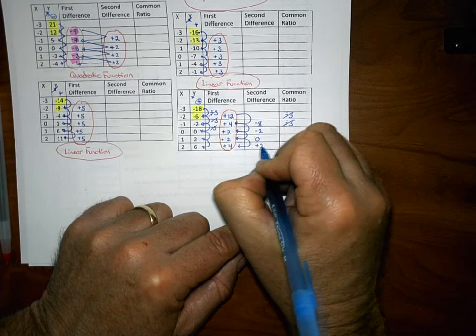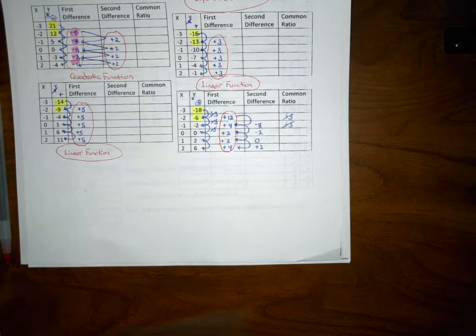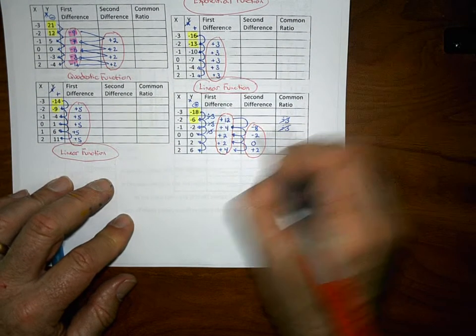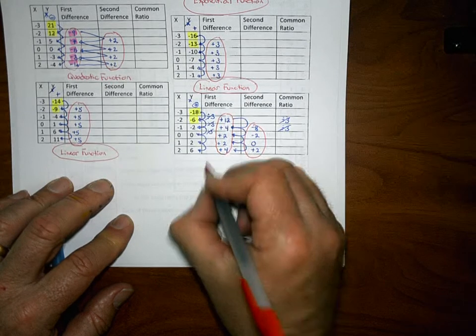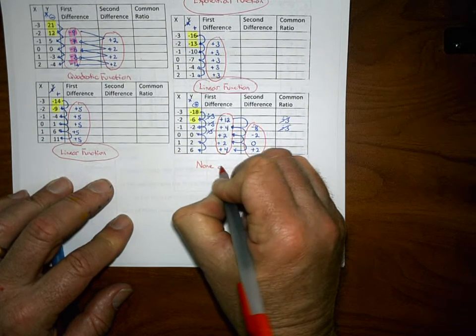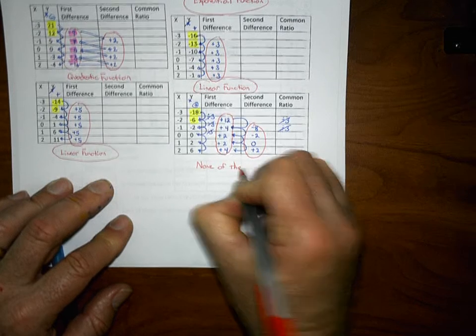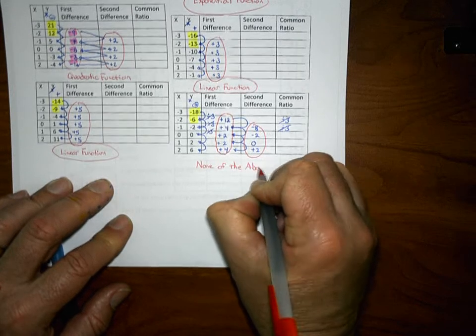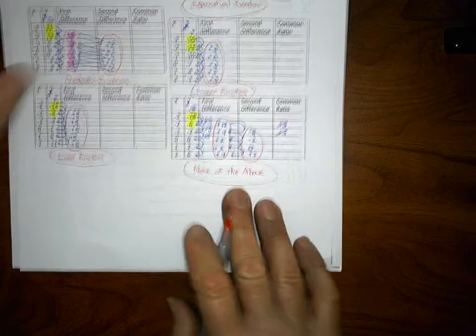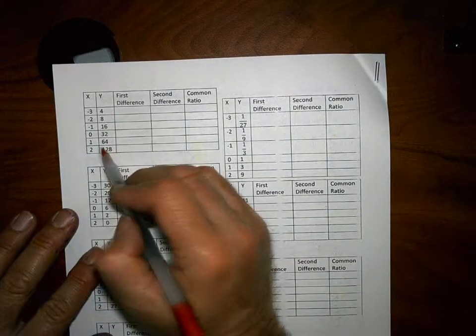So is there a pattern in the second difference? There is not. Okay, so there's no common ratio. There's no pattern at all, so what does this tell us right here? This one is going to be none of the above. It could be some type of function, but it's definitely not linear or quadratic or exponential. All right, we got a couple more to go here. So here we go, the first one right here.